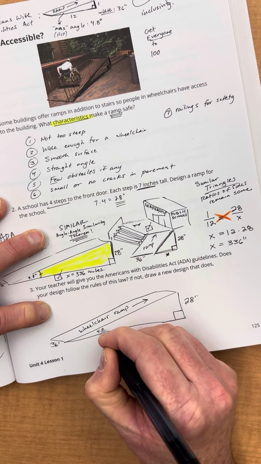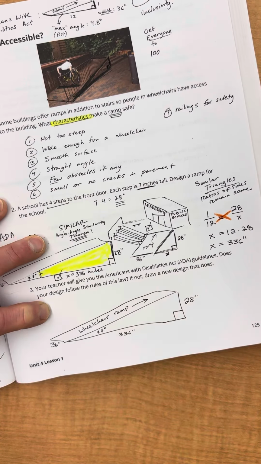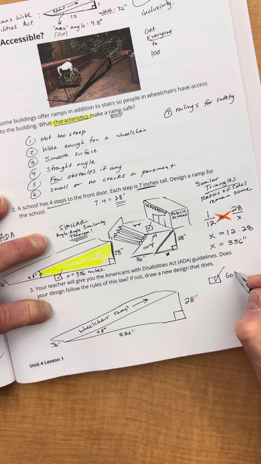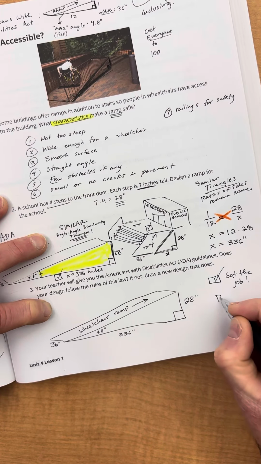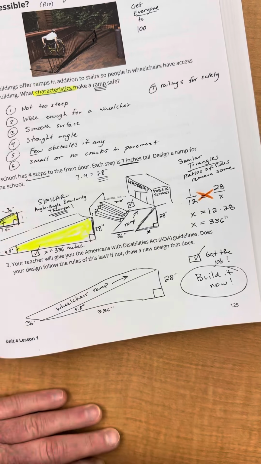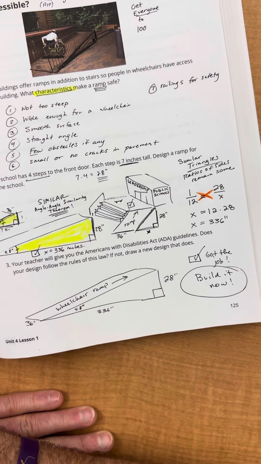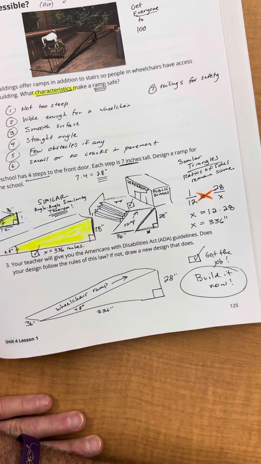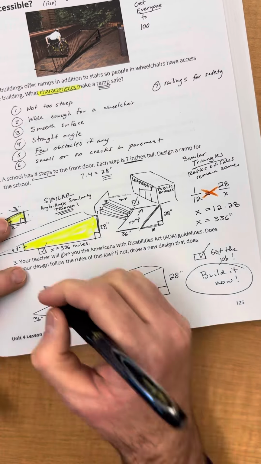This has to be 4.8 degrees. If you're the construction manager, you got the job. Build it now. That's where I can't help you anymore. I don't know how to build. But I bet I could figure it out. Anyways, this is your final ramp.